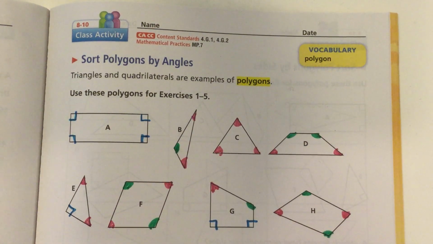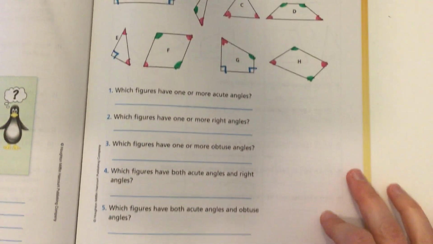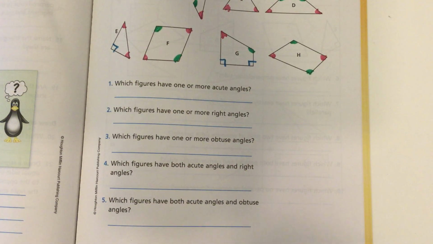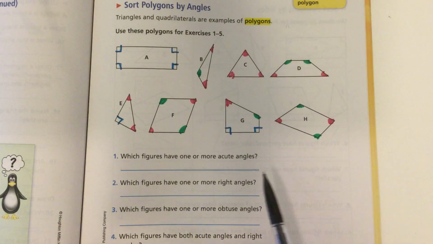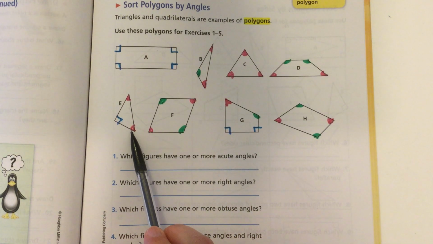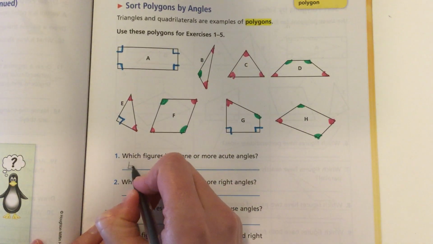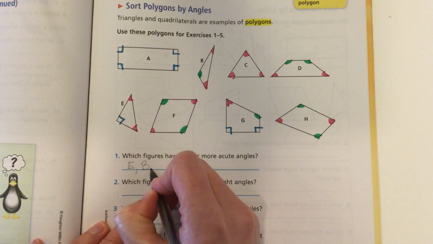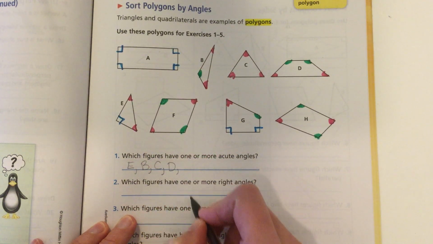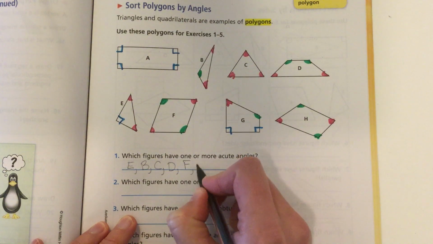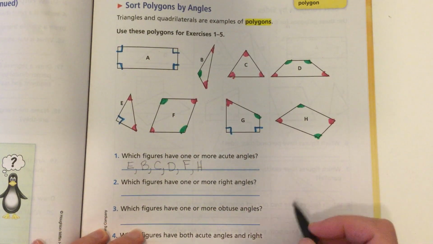Now, after that, this is probably what you're going to have to do in your math expressions assignment today. You're going to have to name which figures have a certain amount of different types of angles. So number 1, which figures have 1 or more acute angles? Well, now that I've color coded, I've made it much easier for myself. So I can see that shape E definitely has 1 or more. It has 2 acute angles. Shape B, shape C, D, F, and H. Double check me, but I think I got all that.